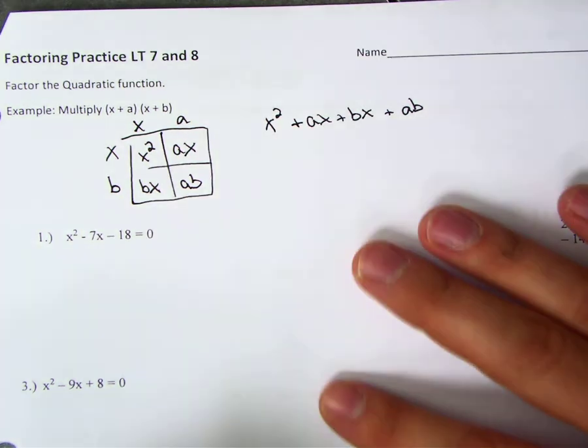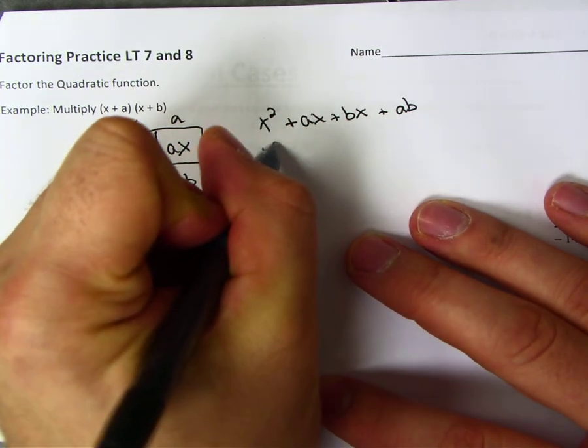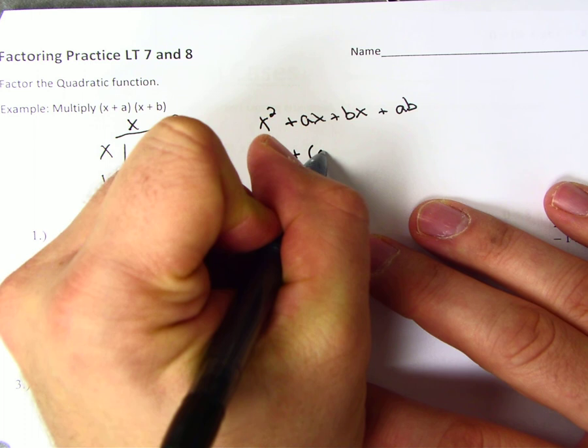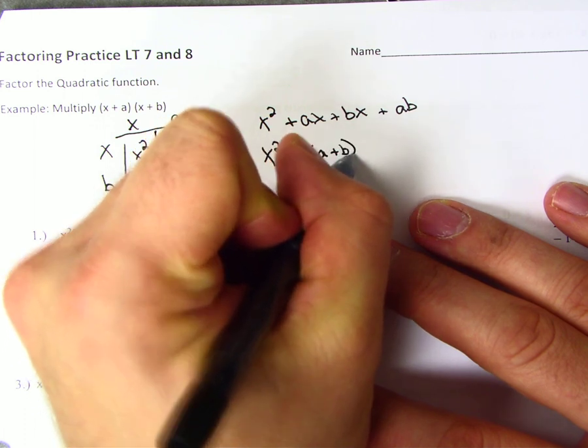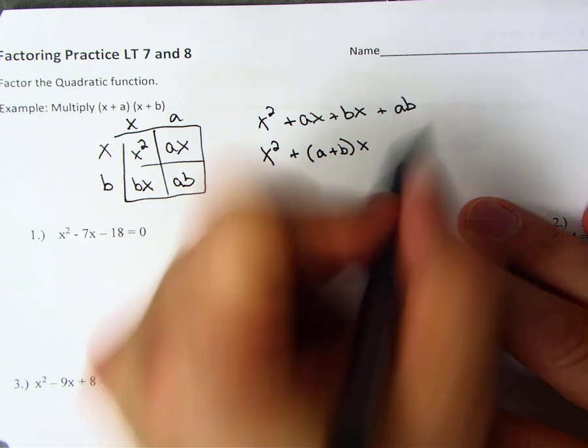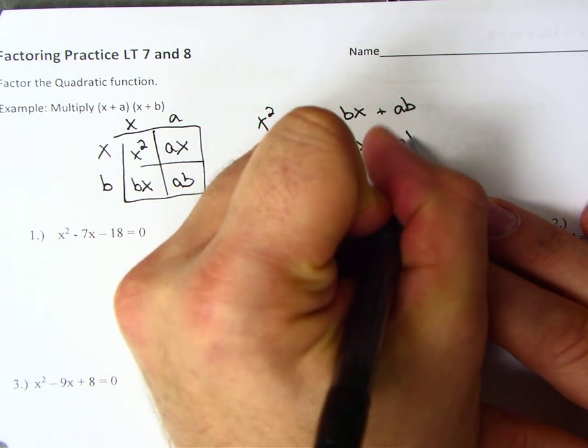Alright, so if I write this all out, I've got x squared plus ax plus bx plus ab. One more thing that we can do with this is we can write out x squared plus (a plus b) in parentheses times x, because they're both being multiplied by x, plus ab.